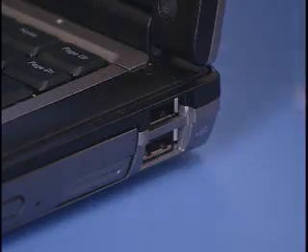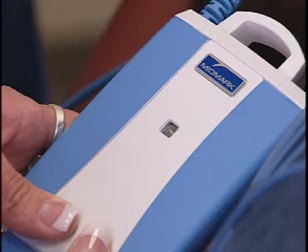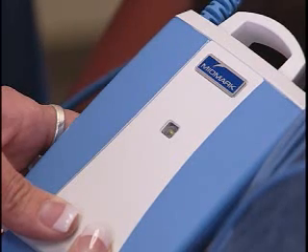Connect the USB or serial end of the IQecg cable into the computer and check that the green LED light is on, indicating that the device has power. To prepare for an ECG test, your patient must be undressed from the waist up. For female patients, ask them to remove their bra and wear an exam gown so that it opens from the front.